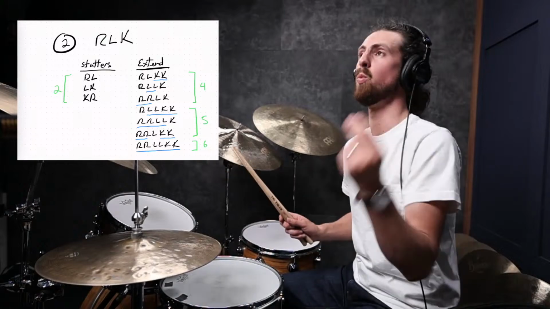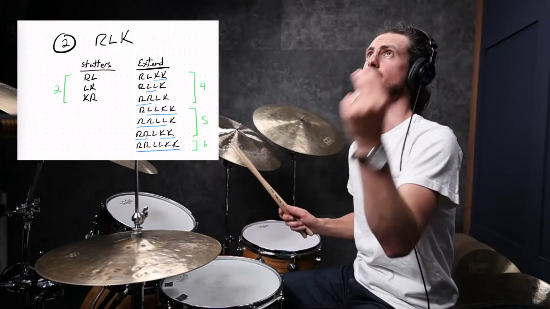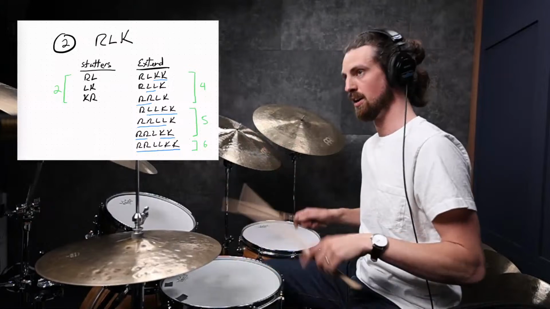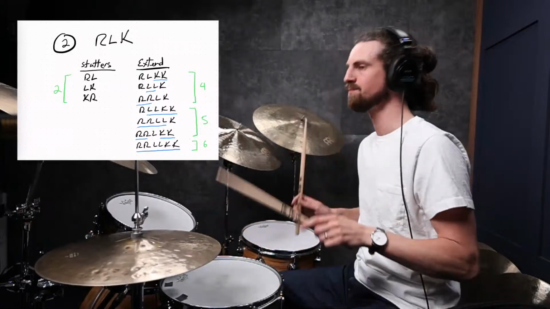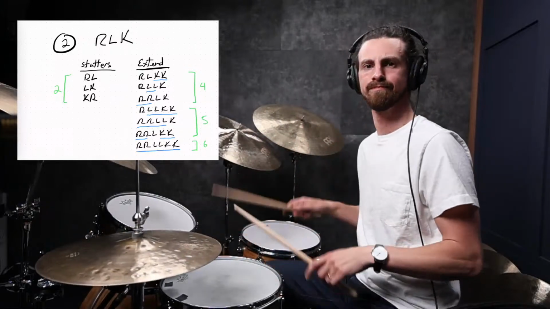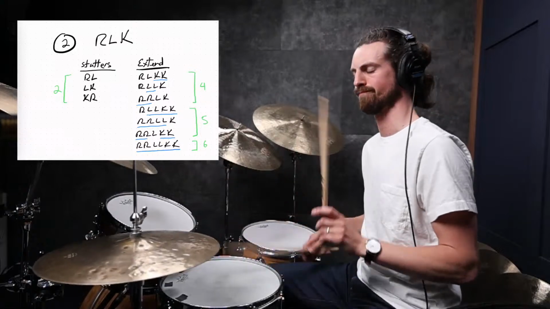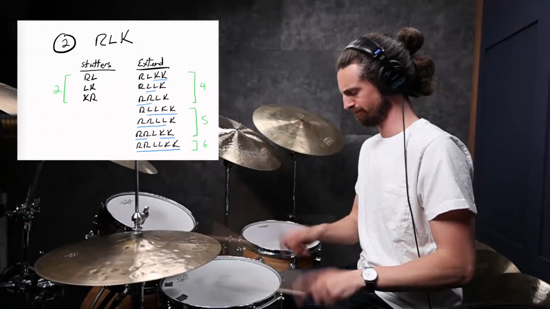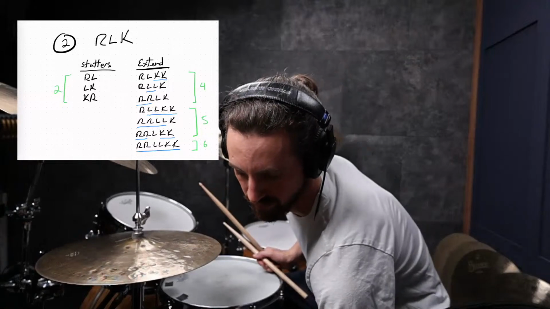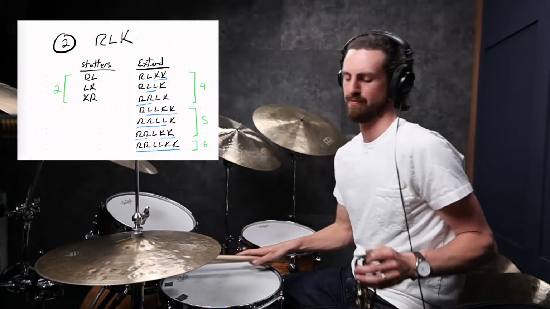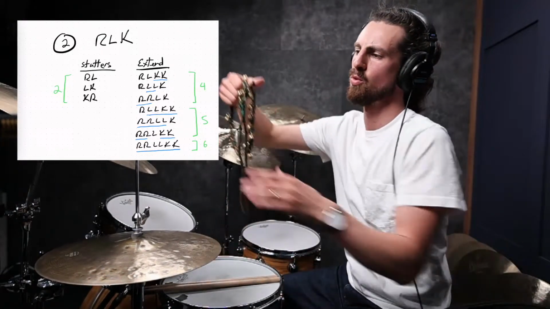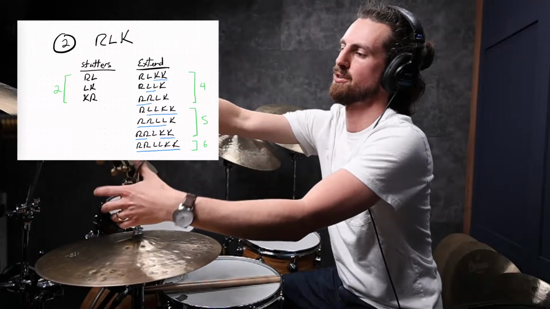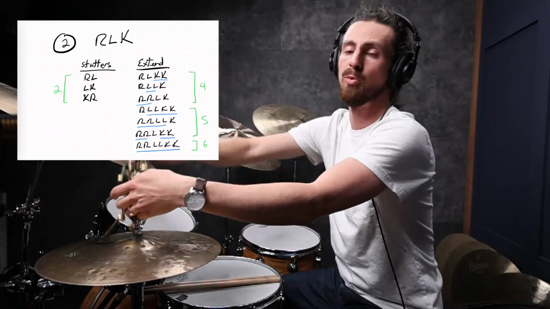And there was a group of three. 1, 2, 3, 1, 2, 3, 1, 2, 3, 1, 2, 3. We'll throw some janglies on so that the hi-hat's a little easier to hear. So I'm looping that pattern.